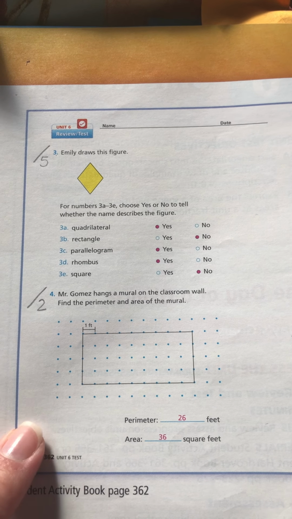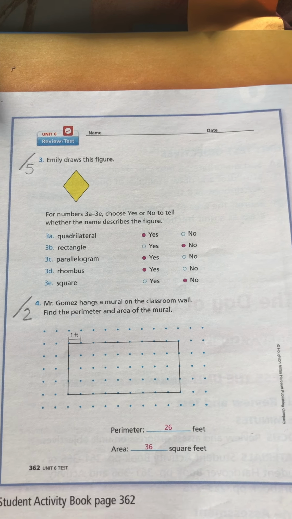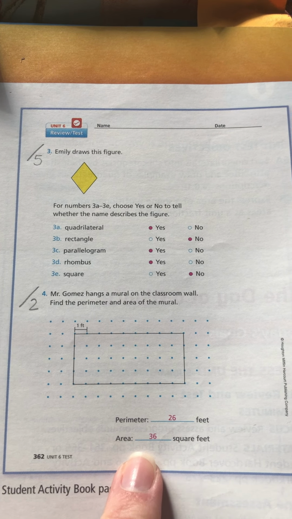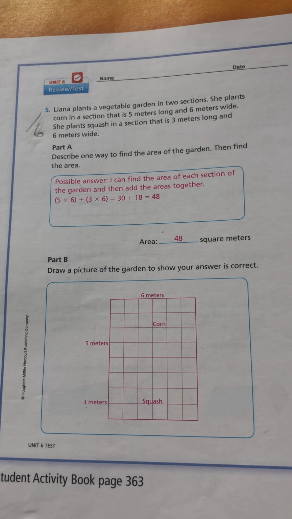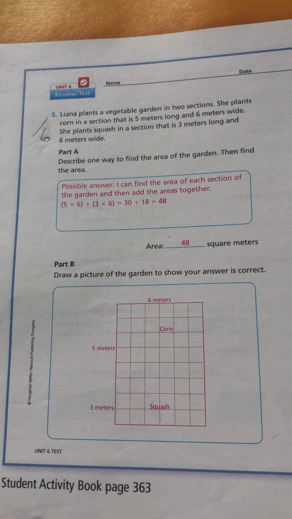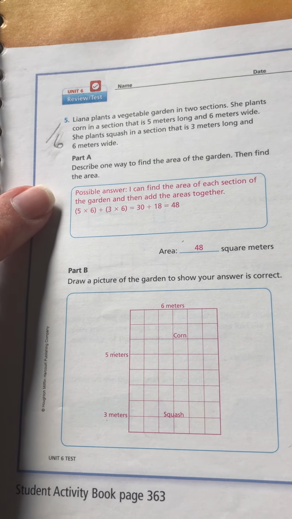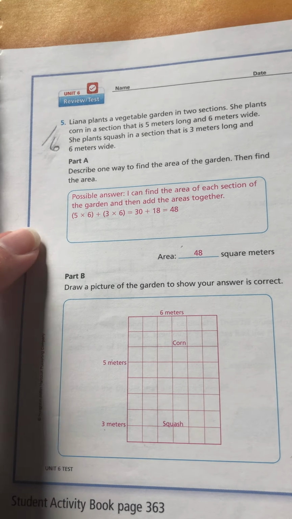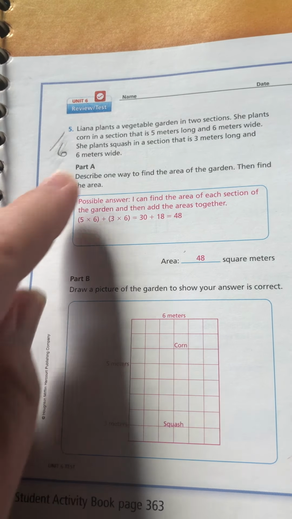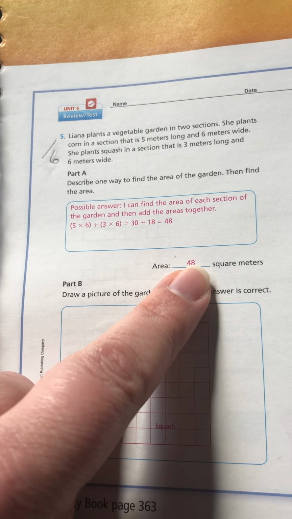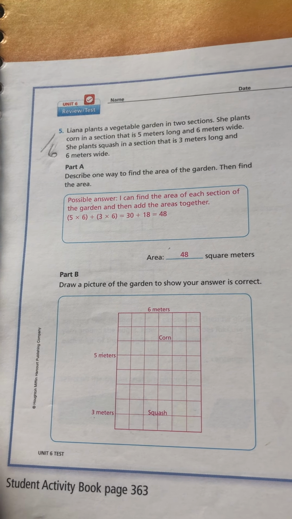For number 4, he hung a mural in the classroom. Find the perimeter and the area. You just needed to count around, so that would be 26 feet and 36 square feet for the area. Then when we come over here to the next page, there's that vegetable garden, all right, in 2 sections. What's one way to find the area? This is an example, probably one of the easier ways to figure it out, where you would take 5 times 6, and then you would add the area for the second part, 3 times 6, which would give you 48 square meters.